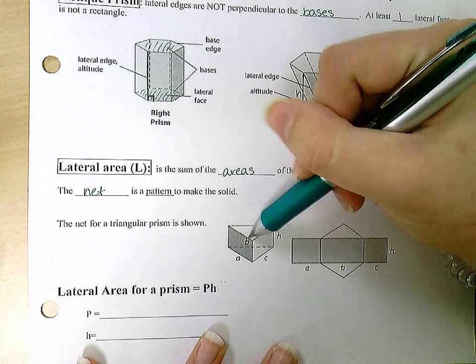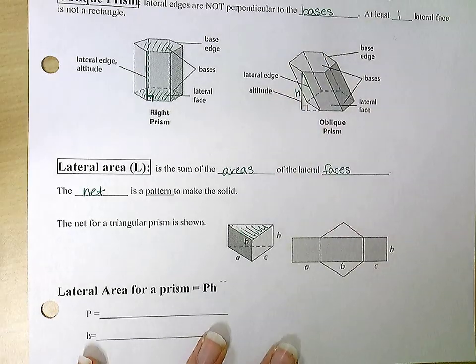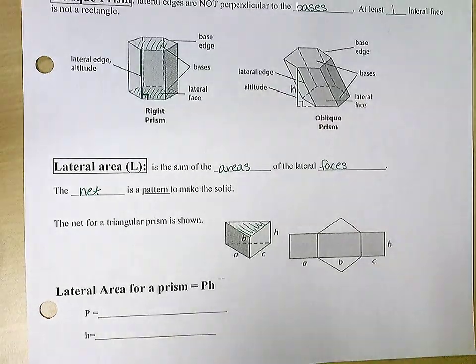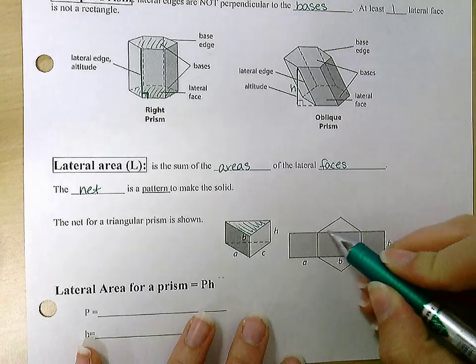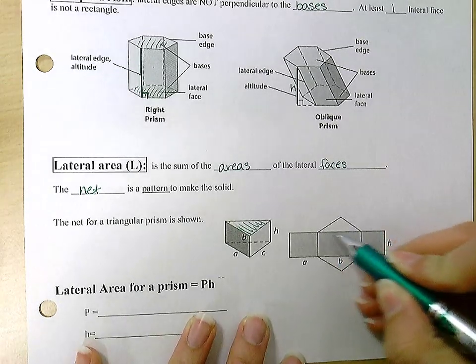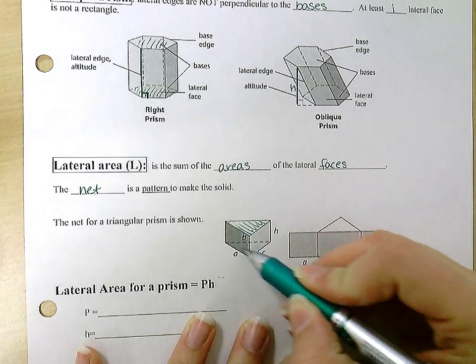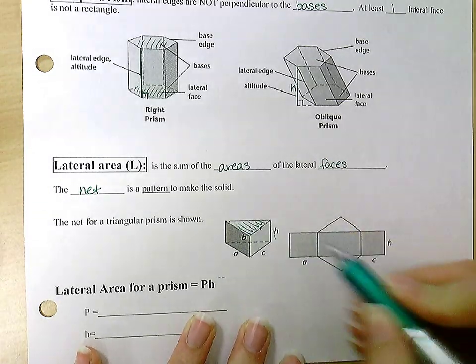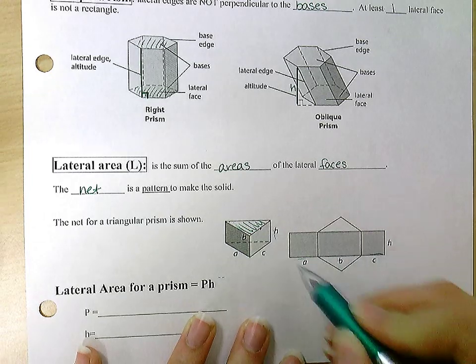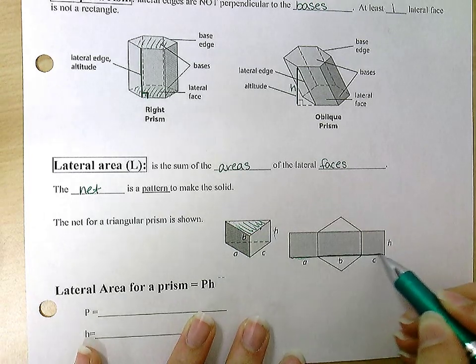Here our base would be this triangle. Now a net spreads it out, so it opens it up. If you were to cut along some of those edges and lay it flat, that's the net of your prism. Here we still have this triangular base, but we opened up each of these rectangular sides to create this one larger rectangle here.